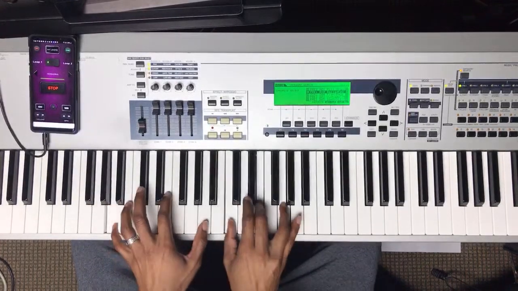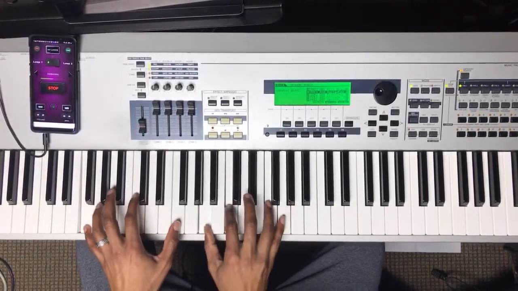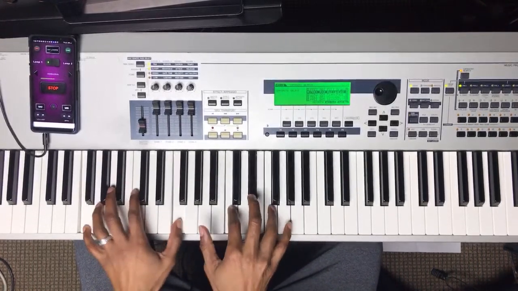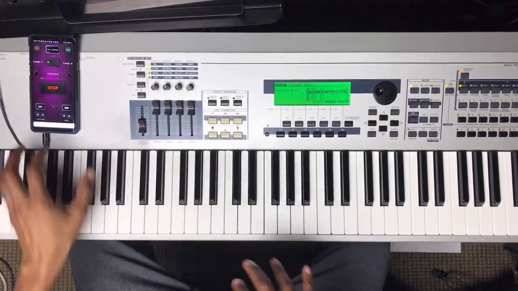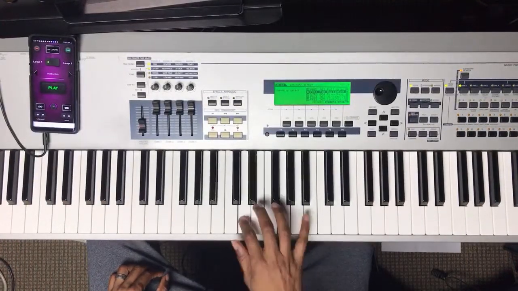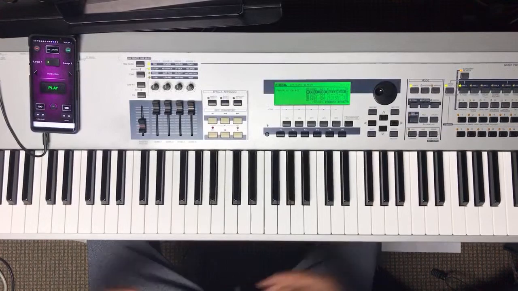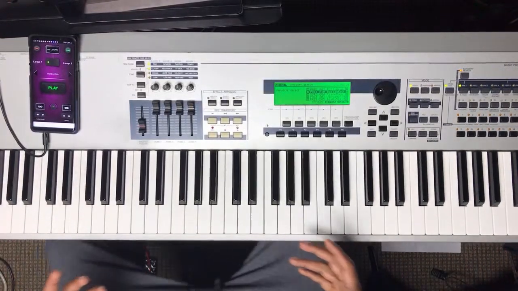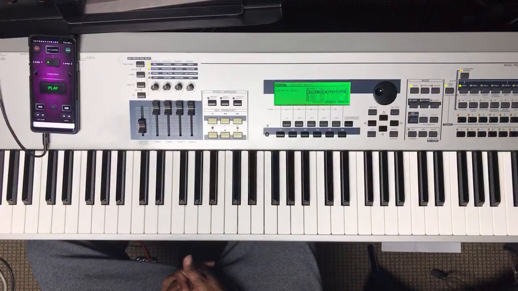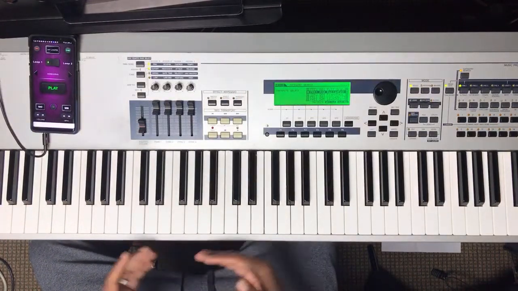Not bad. Passing chord. The scale, which is supposed to be the easiest part, was the part I did the worst on. But you get the gist of it. You get the gist of it. That is as close as you're going to get to the album. Practice it. Don't try it this fast.